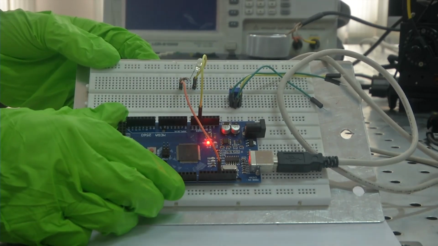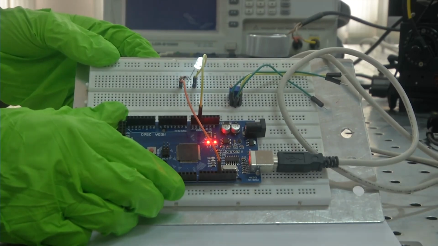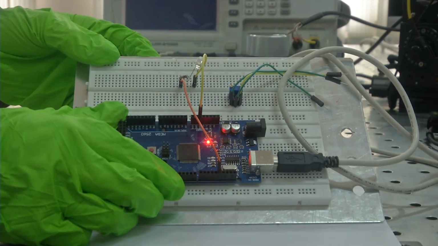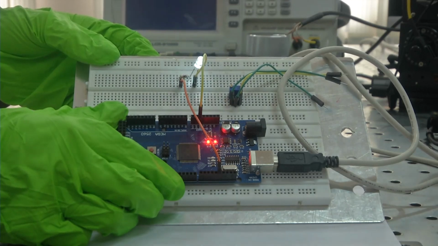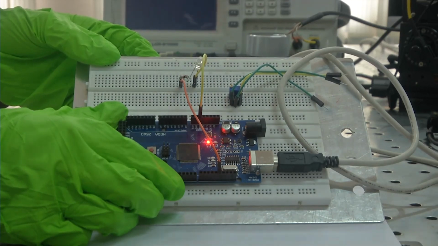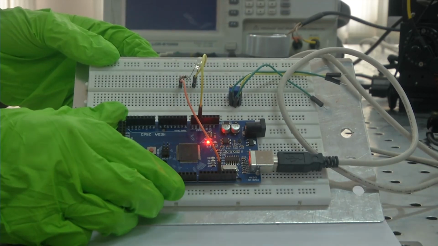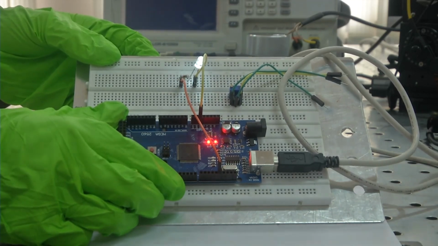Now you can see that the white LED connected to pin number 13 is blinking at the rate of 1 second. It's turning on and off at an interval of 1 second. Also you can see a red LED on the Arduino blinking at the same rate at the same time. Since I have already mentioned that the built-in LED in Arduino Mega is connected to pin number 13 and we have used the same pin, both LEDs are blinking. So that's how we give a digital output in Arduino Mega or any of the Arduino boards.